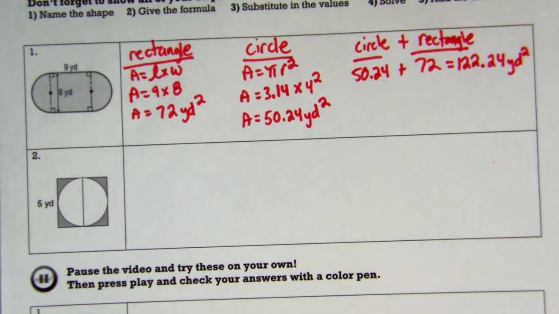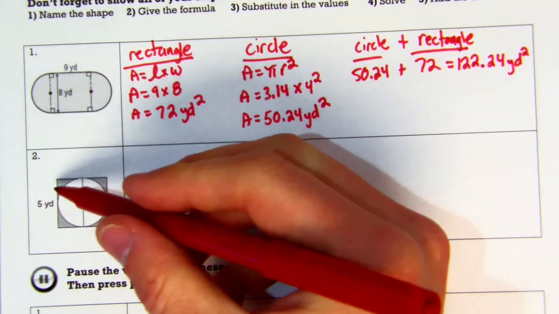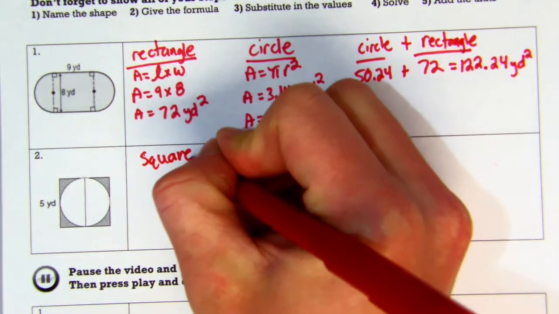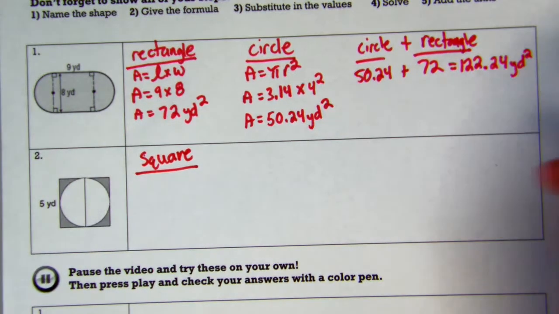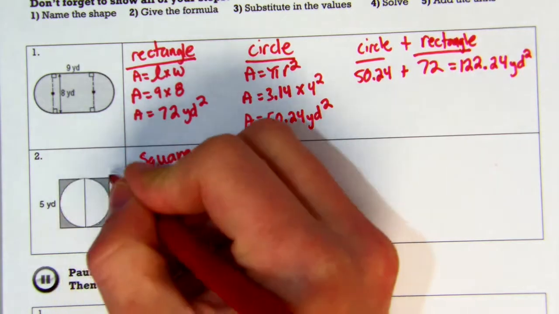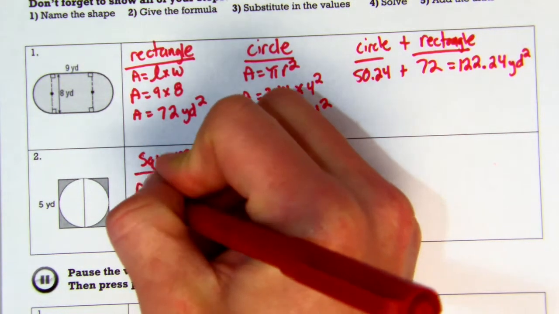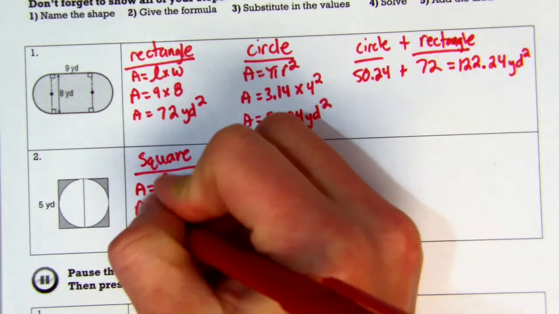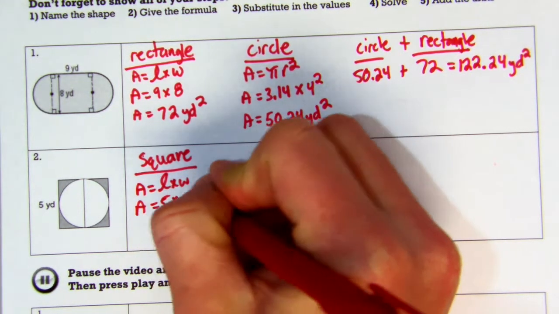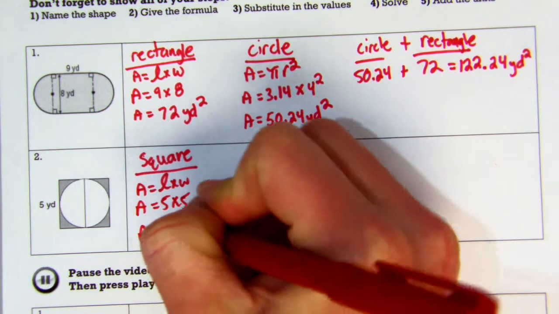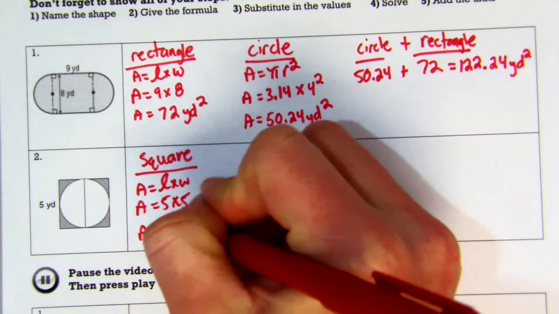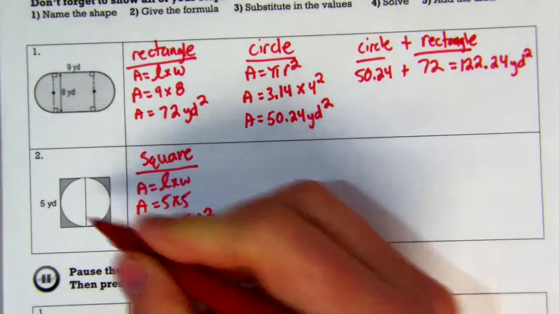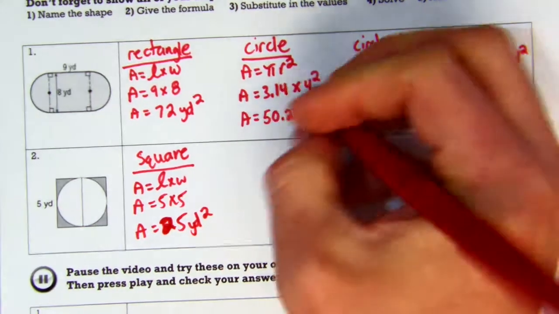Alright, let's try our inscribed figure now. I'm going to follow the same steps. The two shapes I notice I have, I have a square. So let's do that first. My square looks like it's going to be 5 yards by 5 yards. So again, area is going to be length times width. There's my formula. Let's plug it in. And so my area for this one is 25 yards squared. The next shape I have is a circle in there as well.